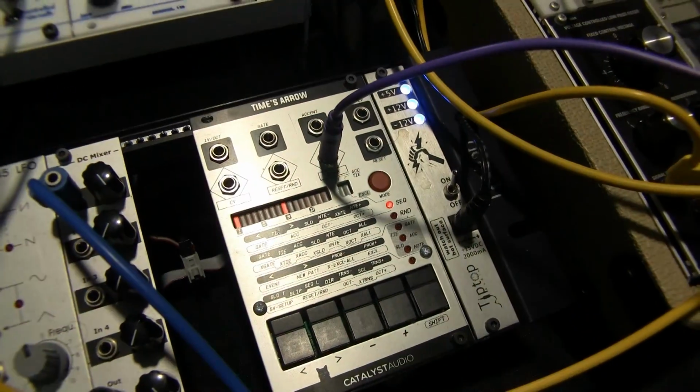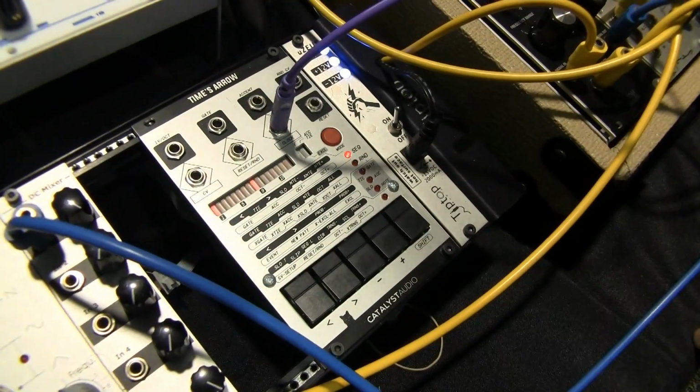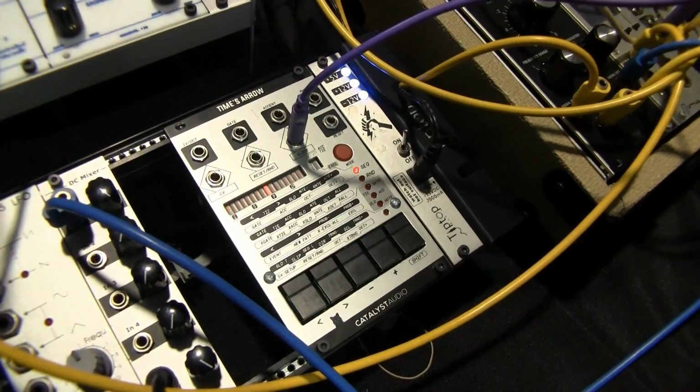So what would be the price on that? This one is available now, and it's $399 US. Excellent, thank you. And it's out at Analog Haven, Foxtone, I think a couple other places also. And you've also got another set of modules just above that, right?